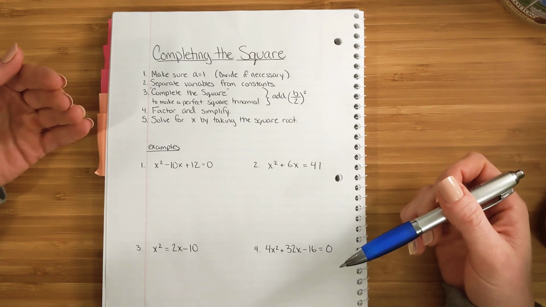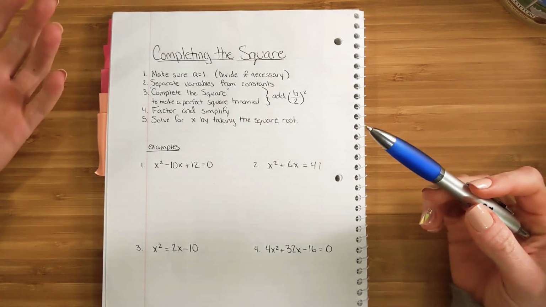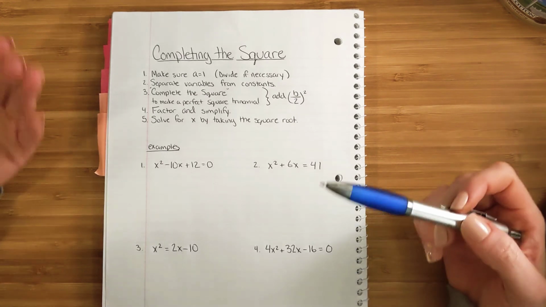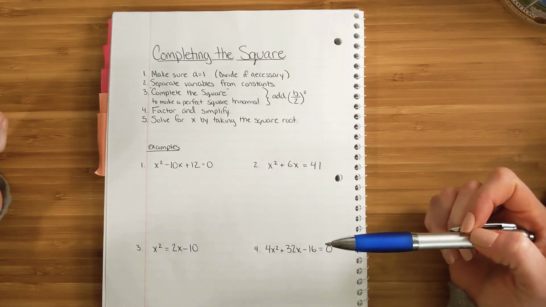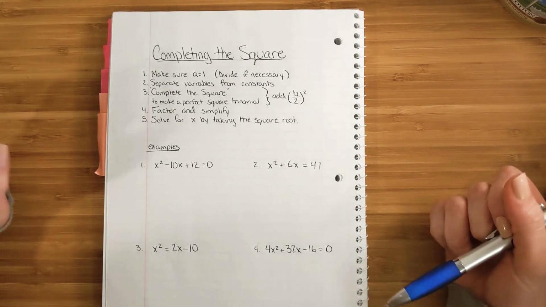If you want to pause the video right now, you can copy down the steps, copy down the problems, or even better, if you pause the video right now, you can try all 4 problems out on your own and then watch the video through to see if you are getting them right.